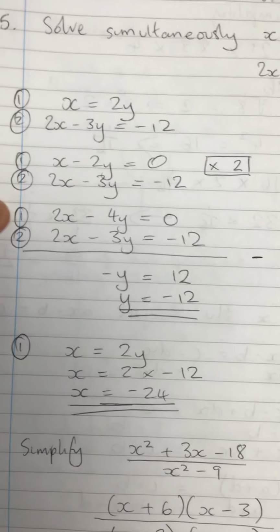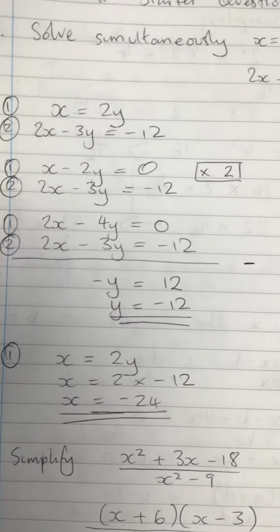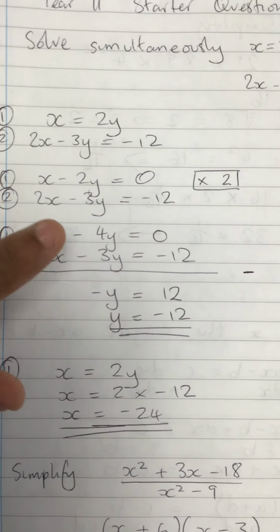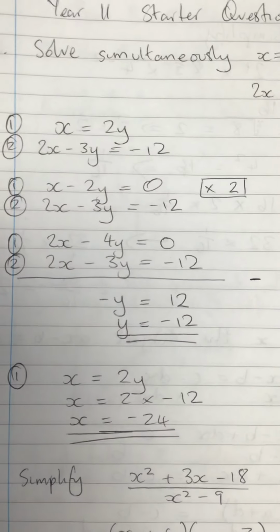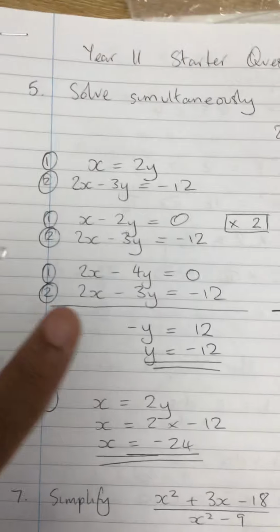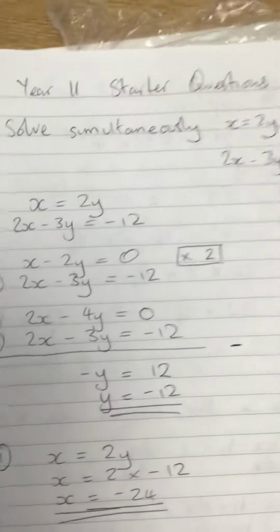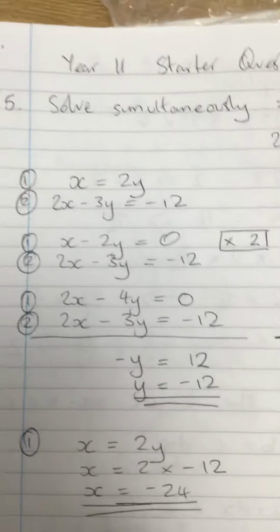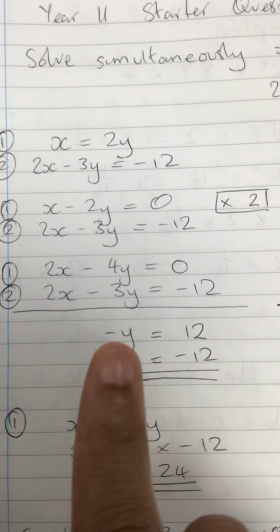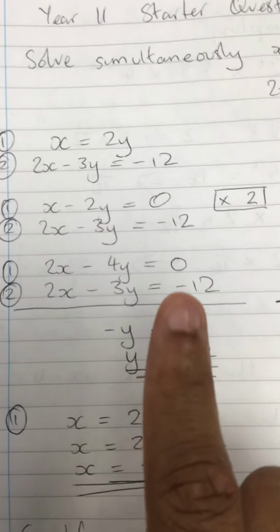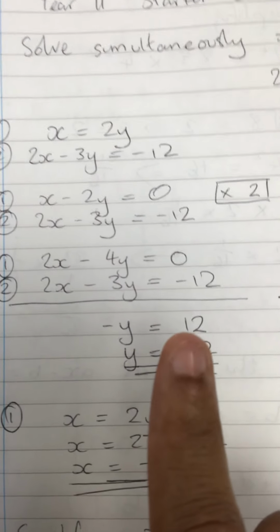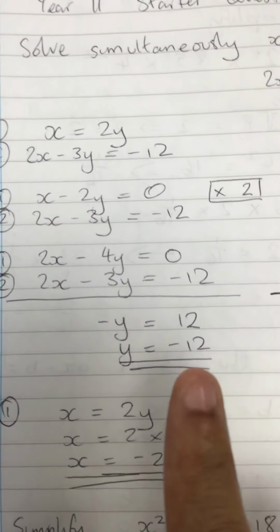Now I subtract them because 2x minus 2x is going to give me 0. So I end up with minus y, and the reason being minus 4y minus, and then minus that y again. So a minus and a minus makes a plus. So actually when I've got a minus and a minus, it's really minus 4y plus 3y, and that's why I've got minus y. And then minus 0 minus 12 is plus 12. And then basically it means that y is minus 12.